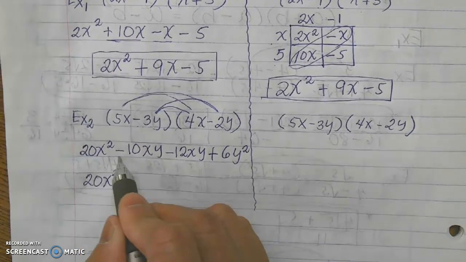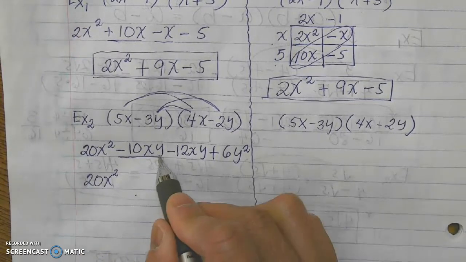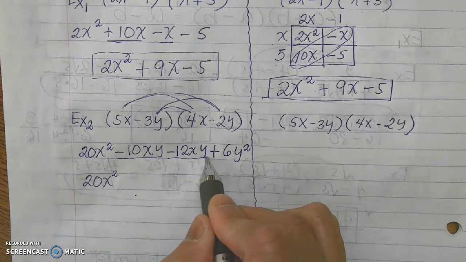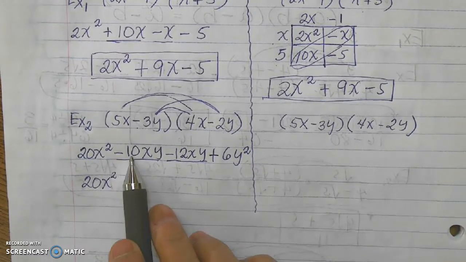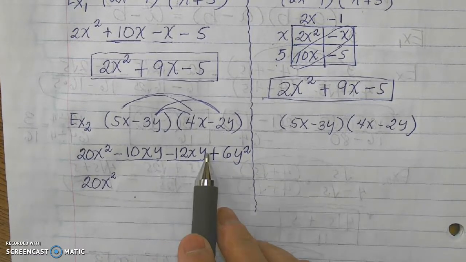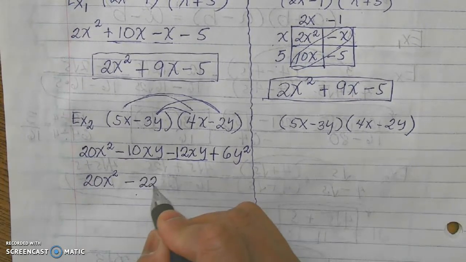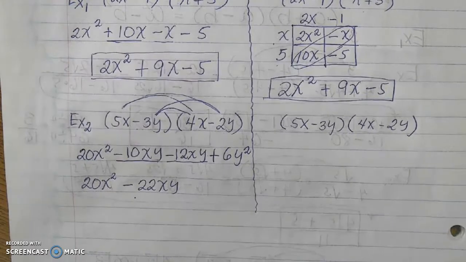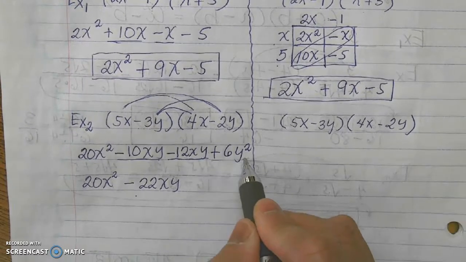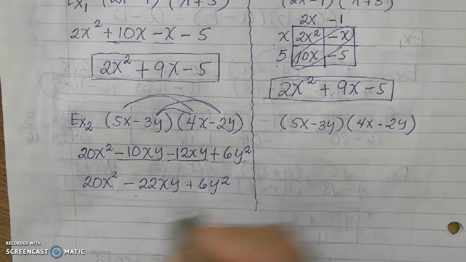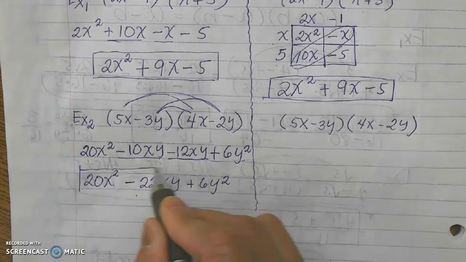My negative 10xy can be combined with my negative 12xy. So negative 10xy minus 12xy is negative 22xy. And then I will just copy this down. And this is my final product.